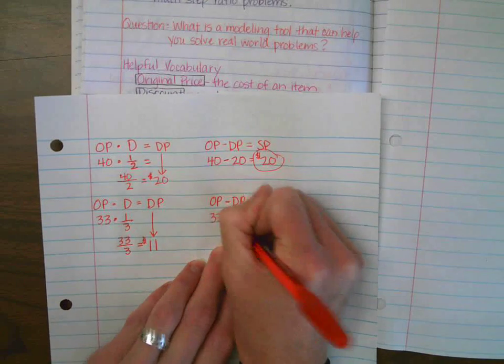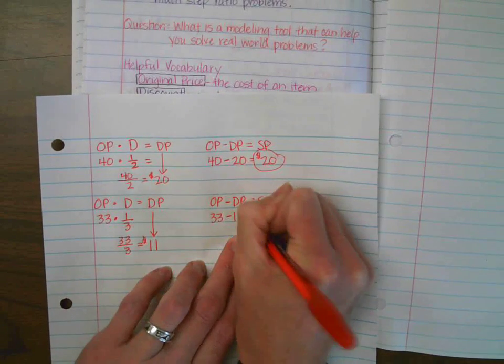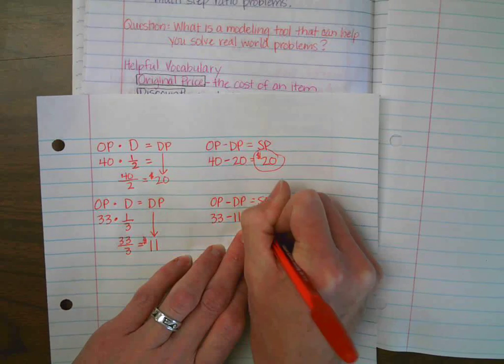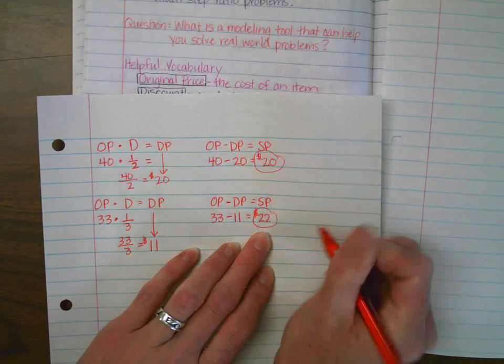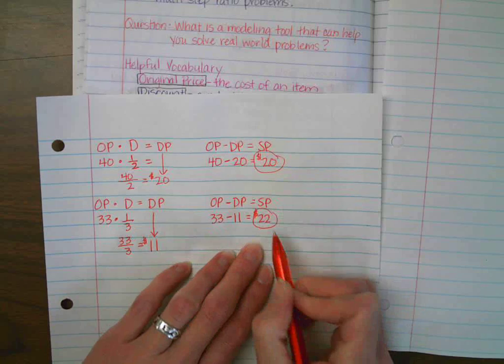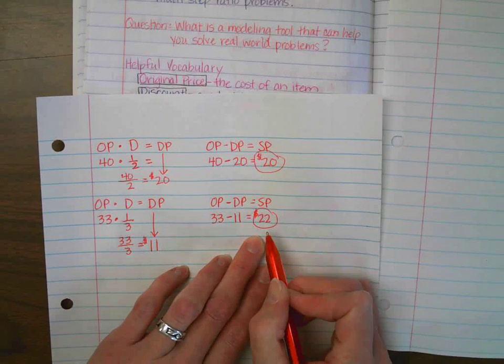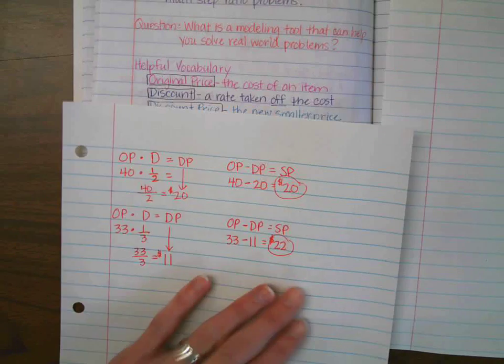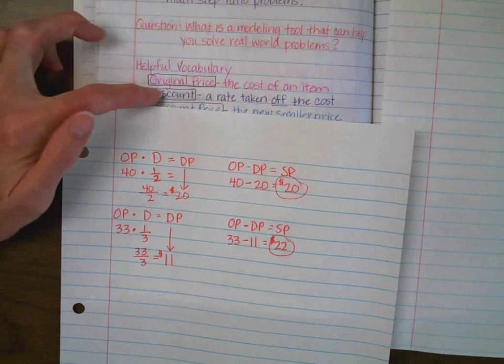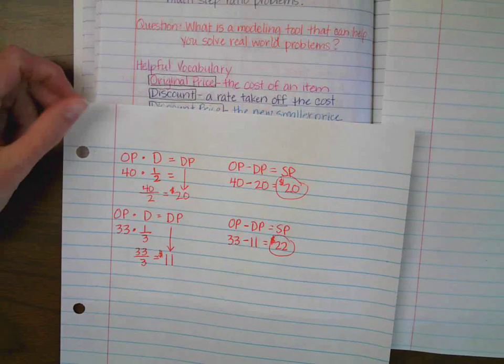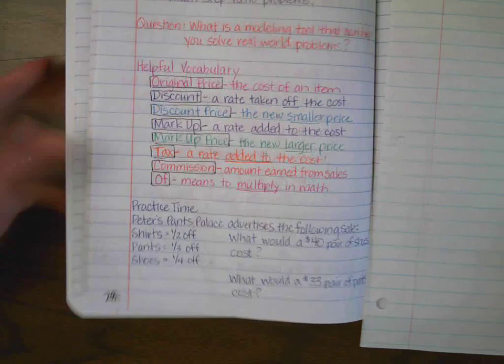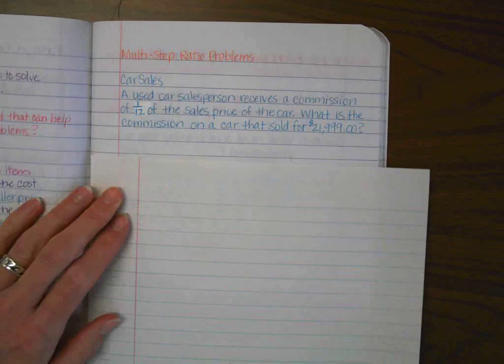So then you take 33 minus 11, and that gives you $22 for the pair of pants. So this is $20 for the shoes, this is $22 for the pants. Okay? So do you guys understand why we said we had to know those vocabulary words up above? Okay, let's keep going and see what else that we get to practice.